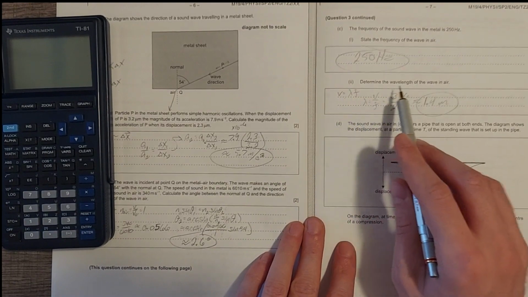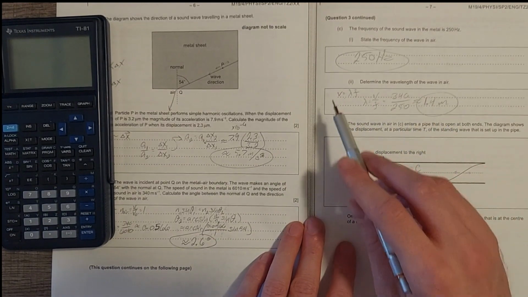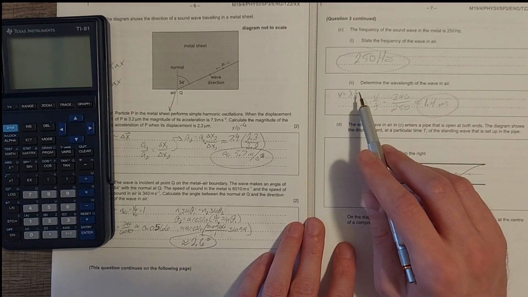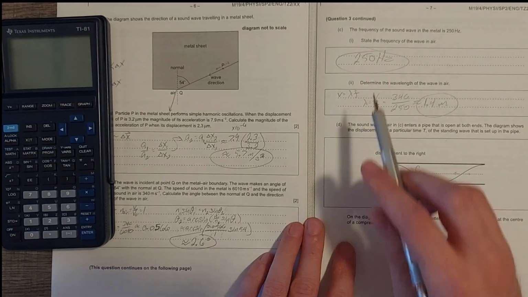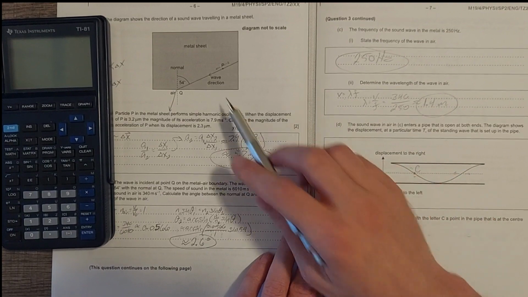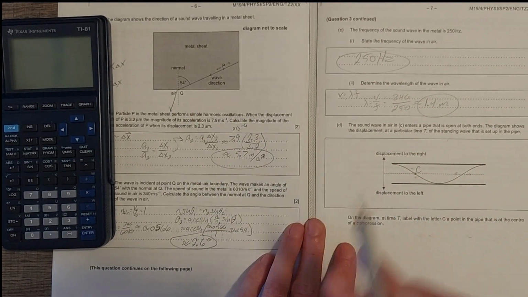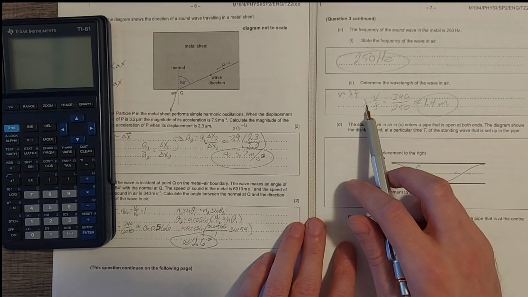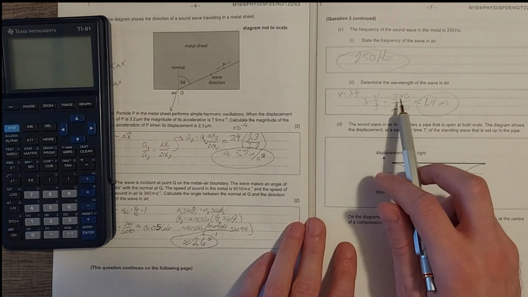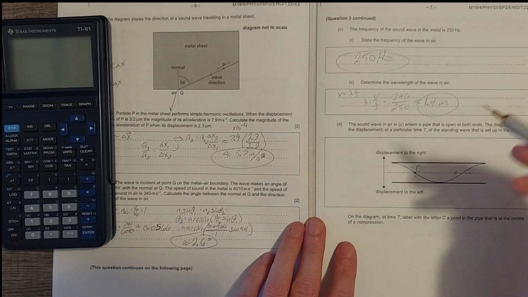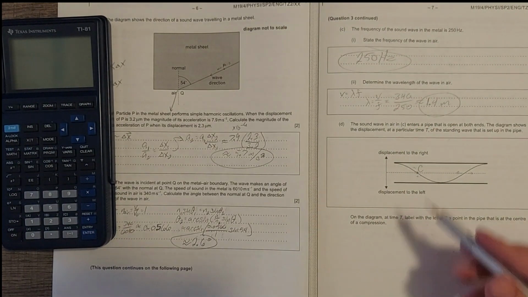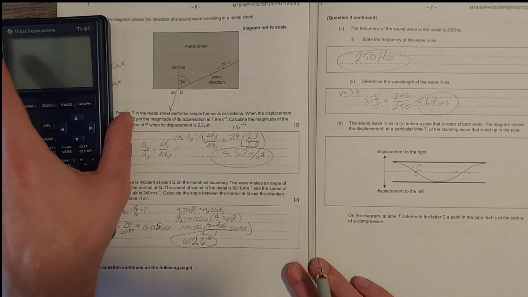All right, so now determine the wavelength of the wave in air. Well, velocity of a wave is equal to wavelength times frequency. We know the frequency is 250 hertz, and the way the speed changes when you go from the metal to the air is due to the wavelength, not the frequency. So we solve for wavelength: it's going to be v divided by f. That's 340. They gave us the speed of sound in air to use in this problem. Divided by 250, they gave us the frequency, is 1.4 meters.